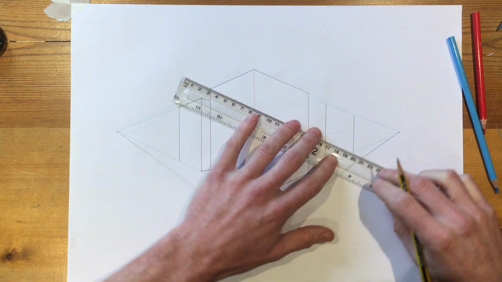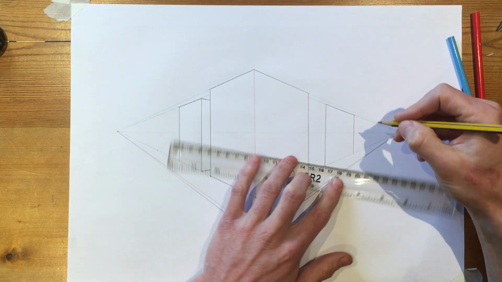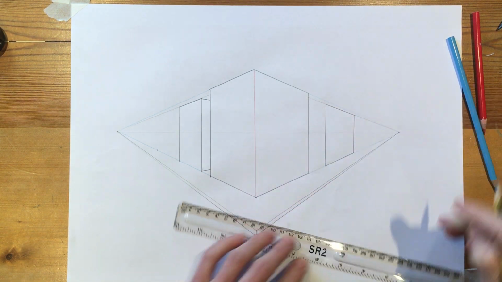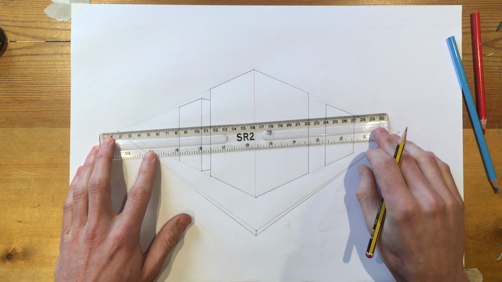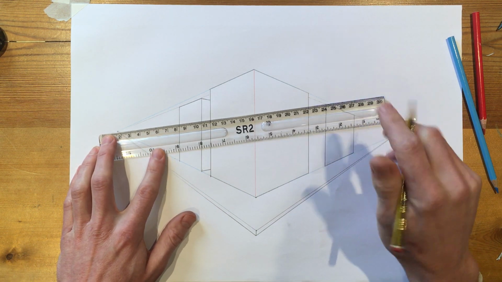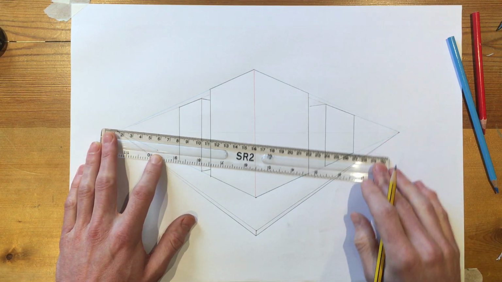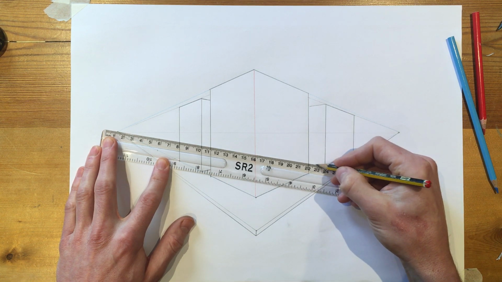Make sure your ruler's upright again. There we go. Again, now from this point to that building and down. From this point, that building, I'm just going to do that like.